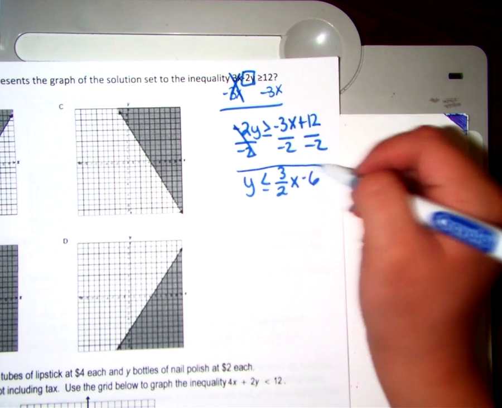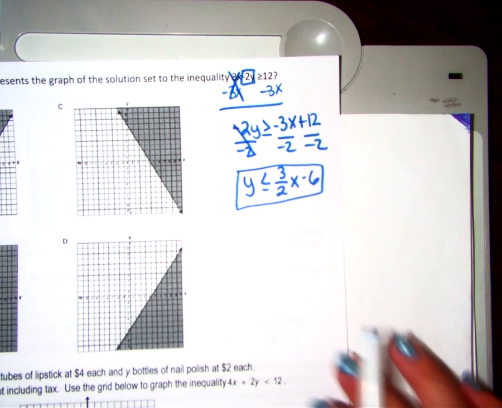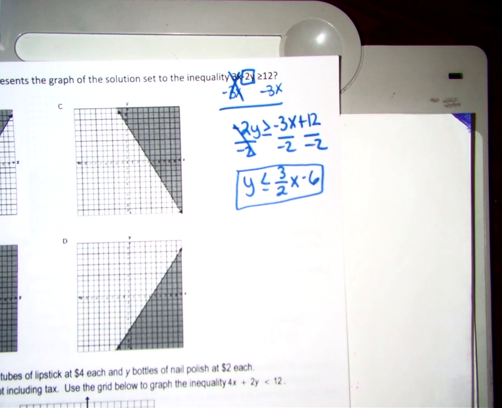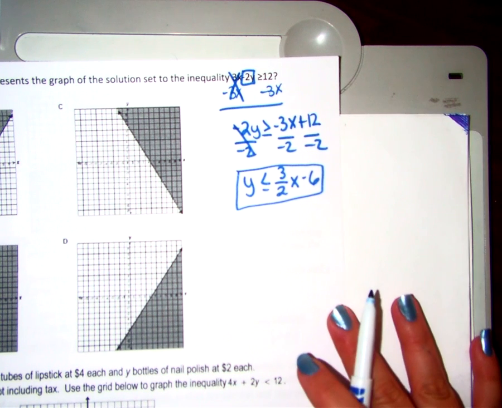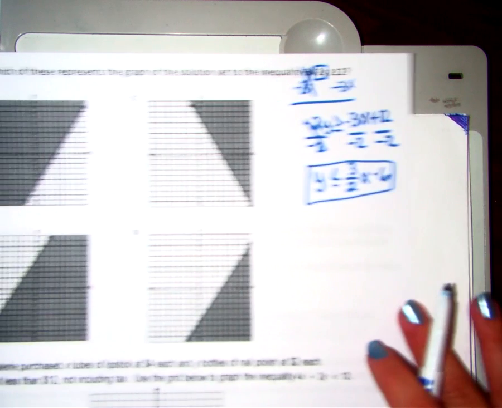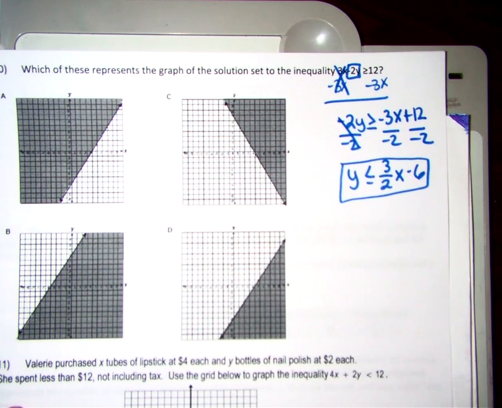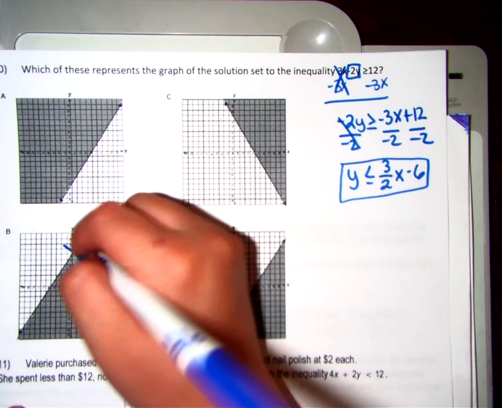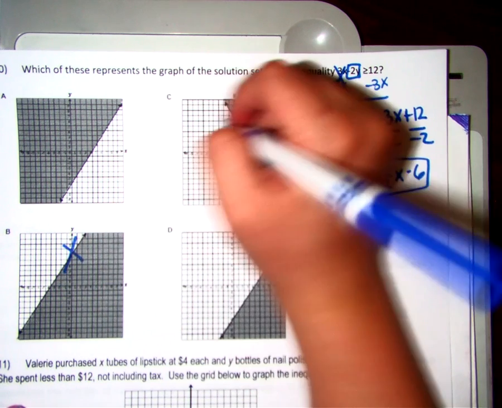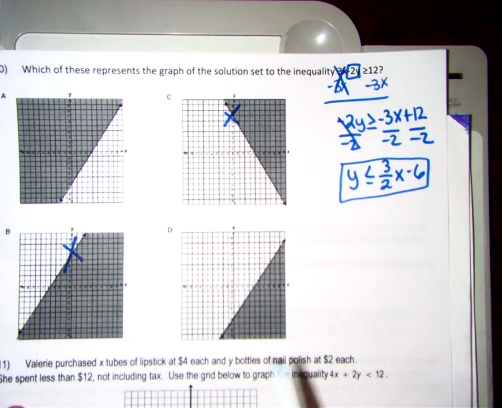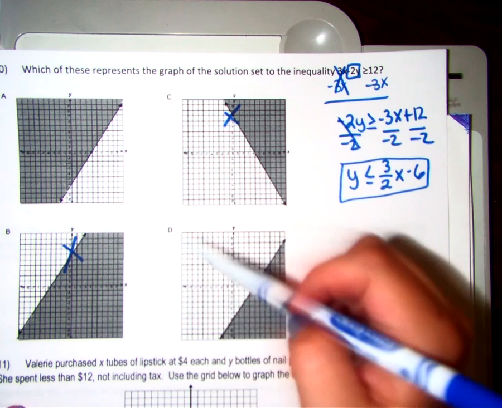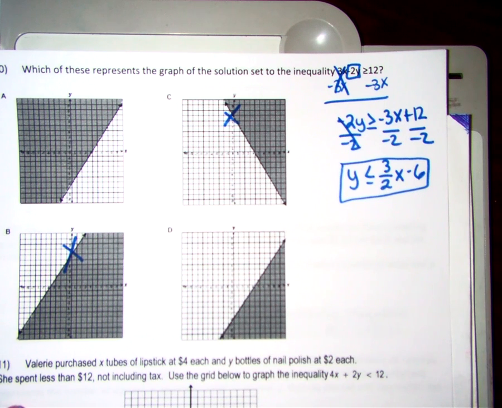This is what we're trying to match it with right here. So I'm going to move this over. If you need a pause to write all this down, go ahead. But I'm going to go ahead and move on. I know my y-intercept is a -6. So it cannot be B and it cannot be C because those are not at -6. But A and D both are.